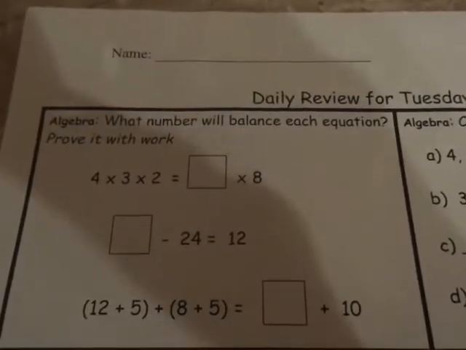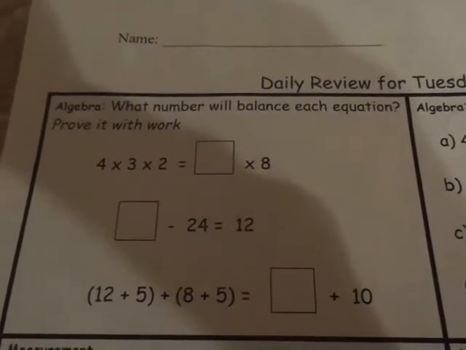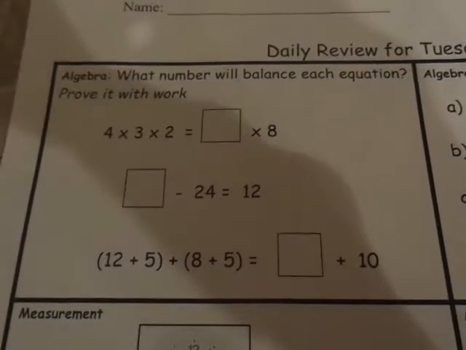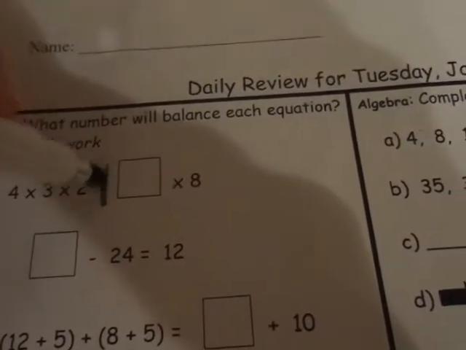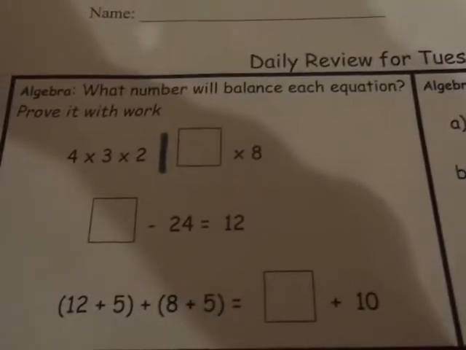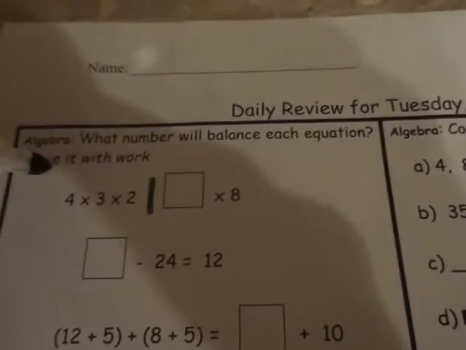The first square is the algebra of balanced equations. Which number will balance each equation? Prove it with work. For each side, there's a blank, and we have to figure out what this side equals. So first, I'm going to group together two numbers that are easy for me to multiply.